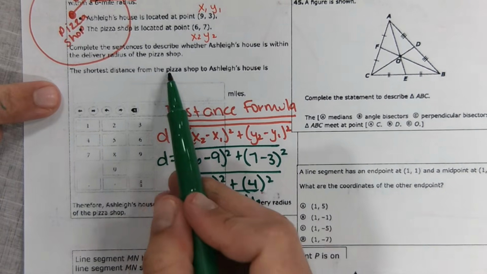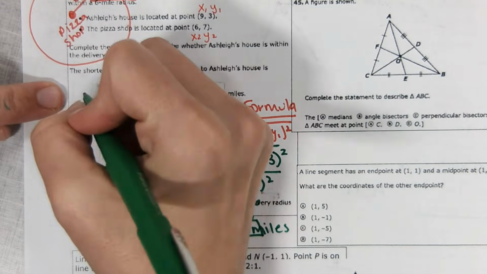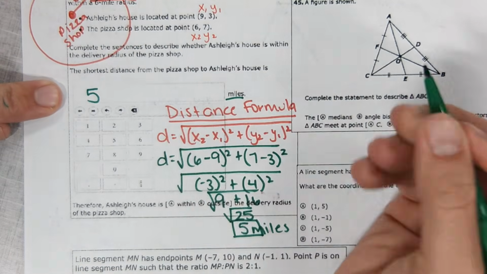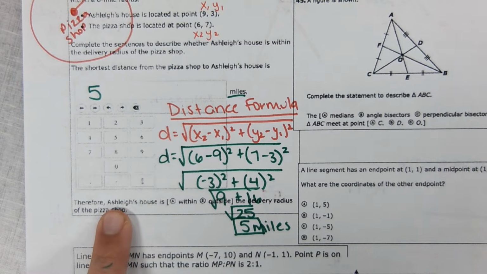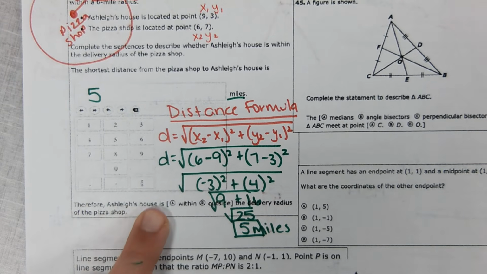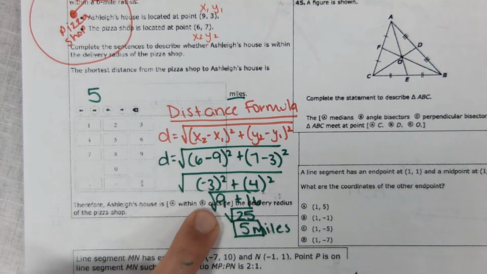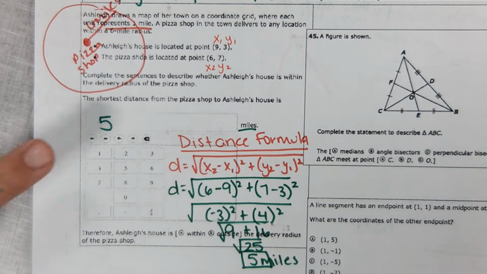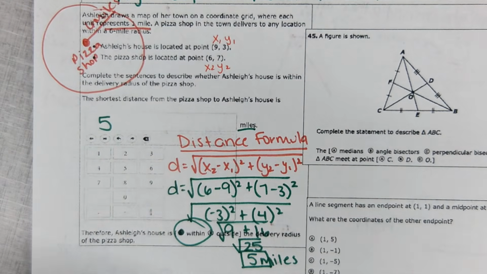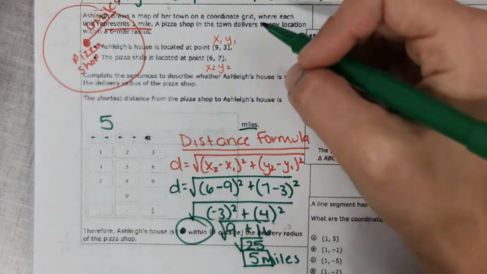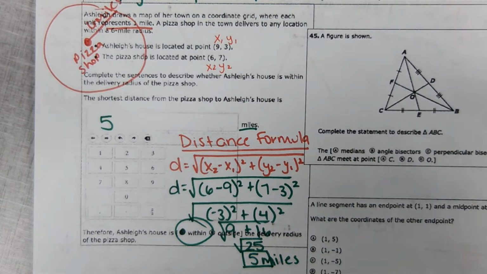So the shortest distance from the pizza shop to Ashley's house is 5, and then it says miles right there. Then there's a little portion down here. It says, therefore, Ashley's house is within or outside the delivery radius. Well, since it's less than 6, she is within the delivery radius. And if it was equal to 6 miles, it would still be within because it says they will deliver up to 6 miles.